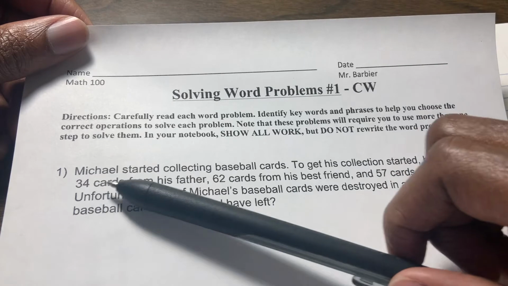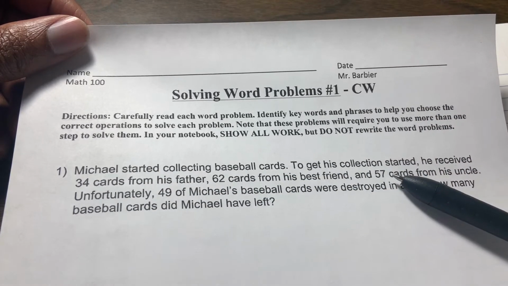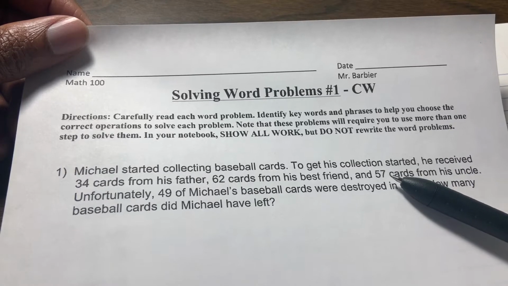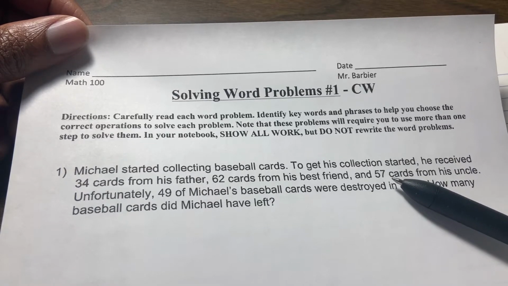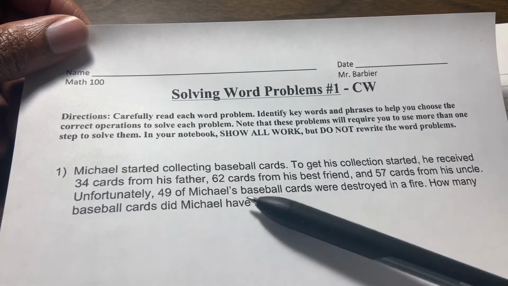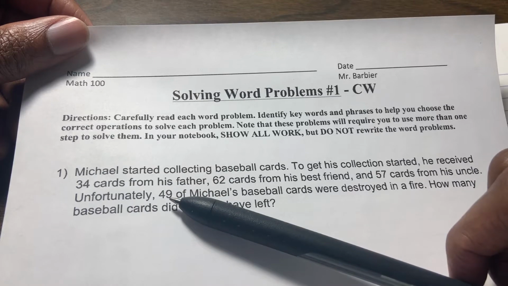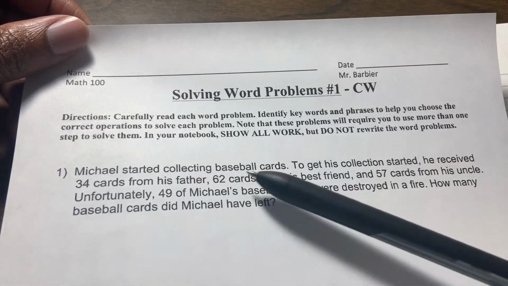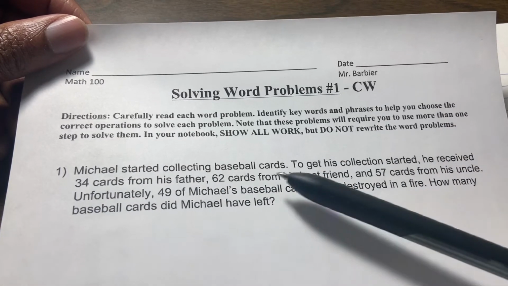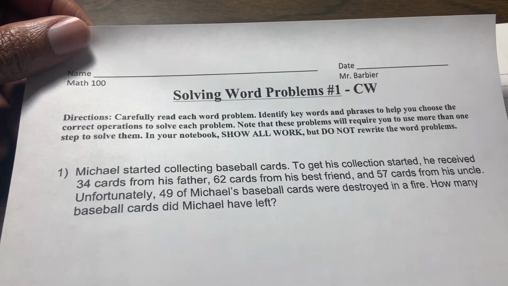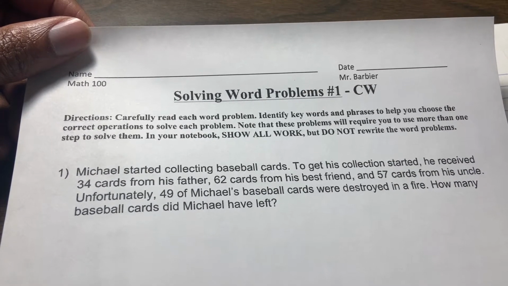So we want to take these three values and do what? Okay, someone said add, right? We are going to add them to find out the total amount of cards he had to start with, but then he lost 49 cards in a fire. So what do we do with this? Okay, someone just said subtract the 49 from the total that we had initially, and then that should tell me what he has left. Sounds like an excellent plan.